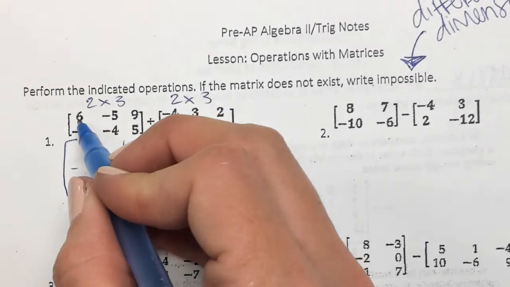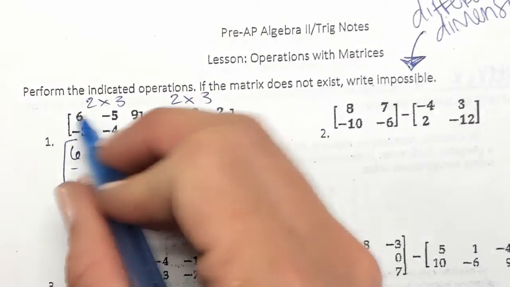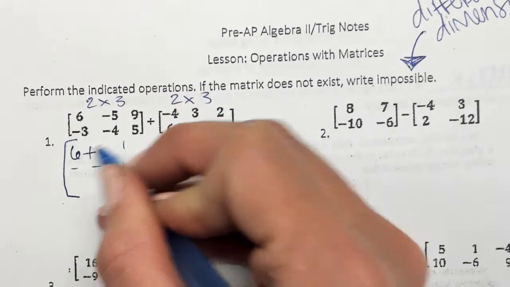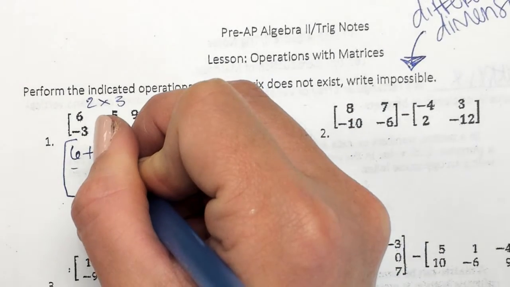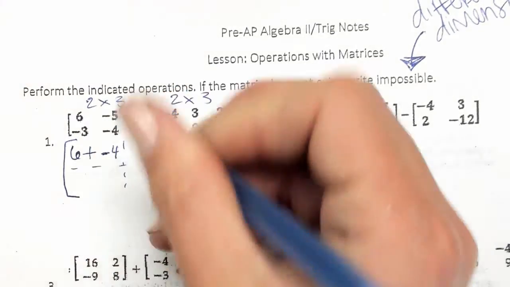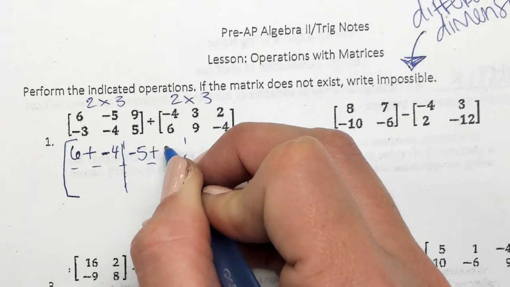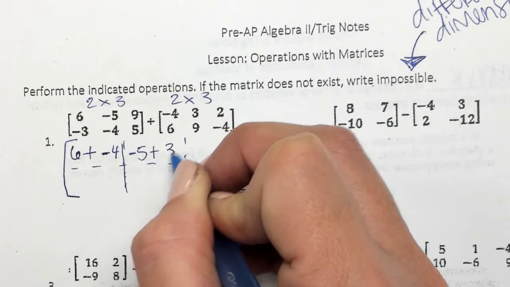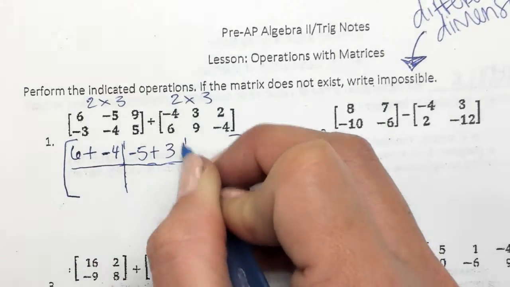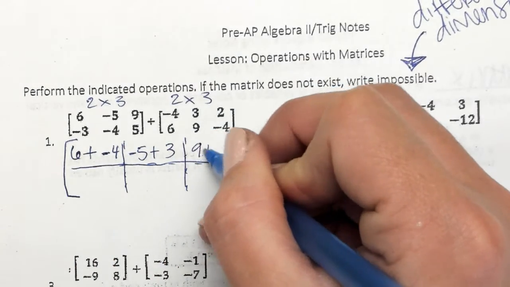Alright, the first element in this matrix is 6. So we'll do 6 plus the first element in this matrix, which is what? -4. Good. So in the next box, it'll be -5 plus 3. What's the next one going to be? 9. Yep, and so on. So go ahead and set it up.